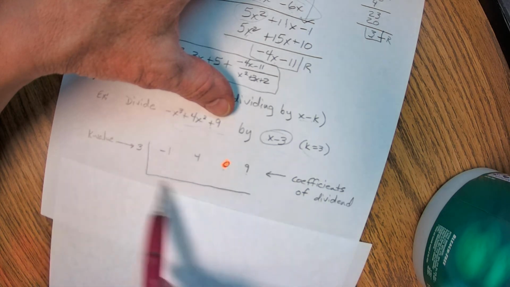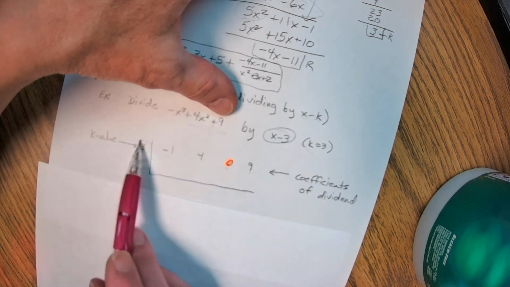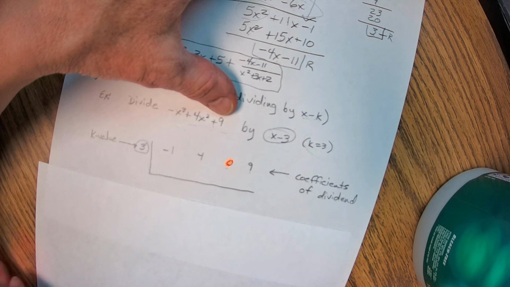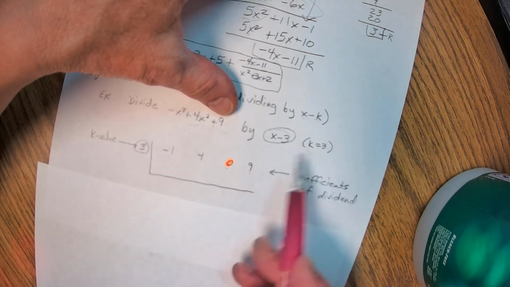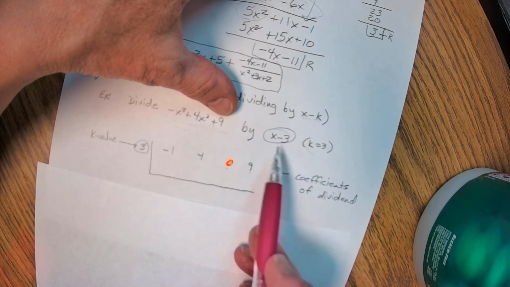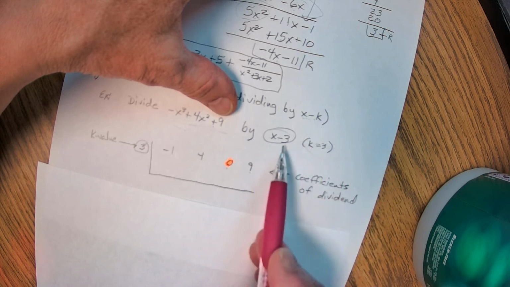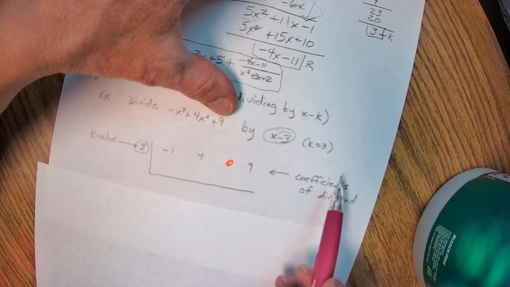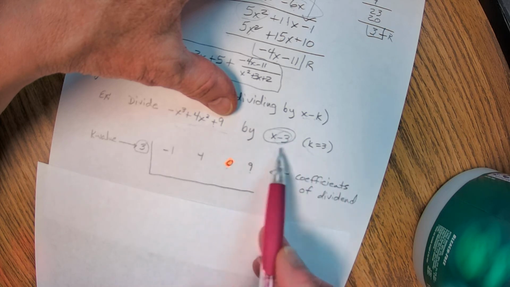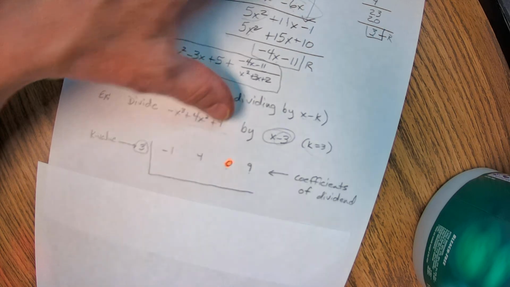And then you do that, set that up. This is what the k value is. And it's kind of like, when we're doing vertex form and all that, x minus h, x minus k. K is always going to be the opposite of what you think it is because of the way it looks in parentheses. So k is 3.